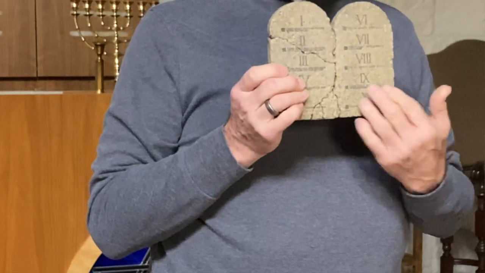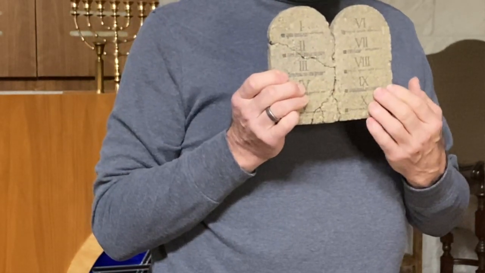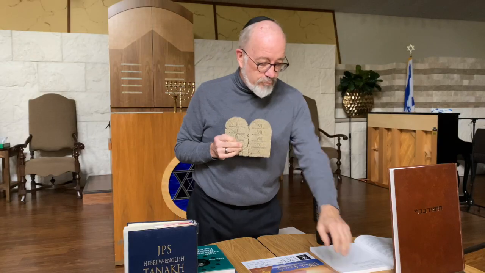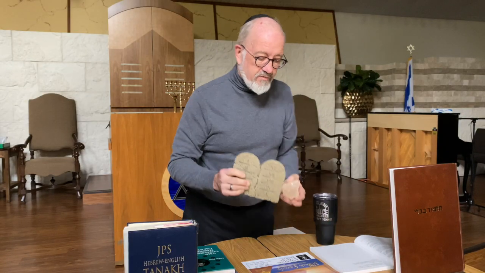Now, we know a little bit more about how important this was because in the 10th century, we encounter something called the Gezer calendar. A calendar in Judaism is called a luach, just like a tablet, like the 10 Commandments are a tablet, a luach. So are the original teachings of our calendar.